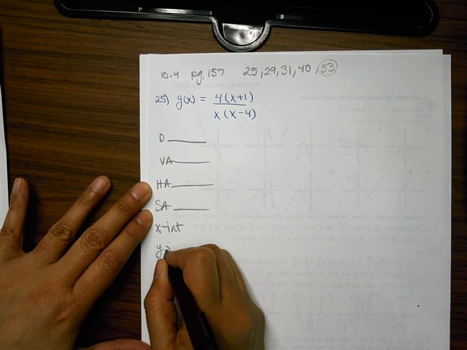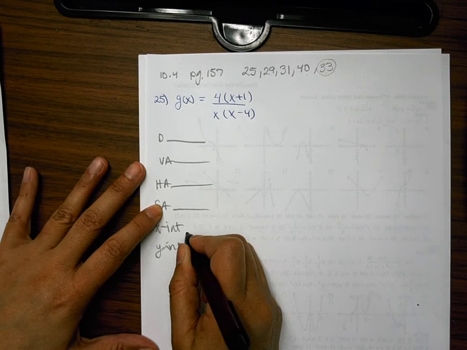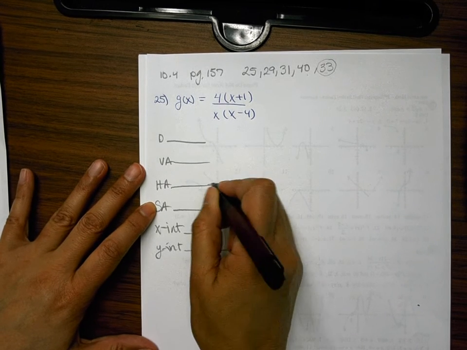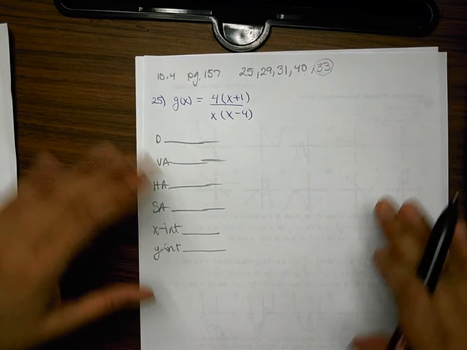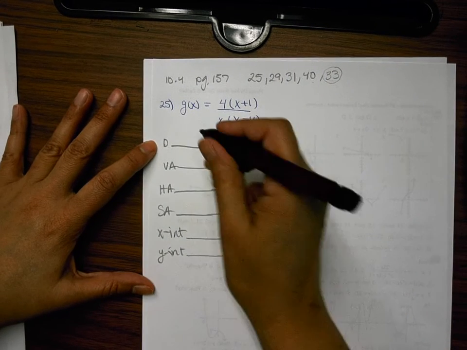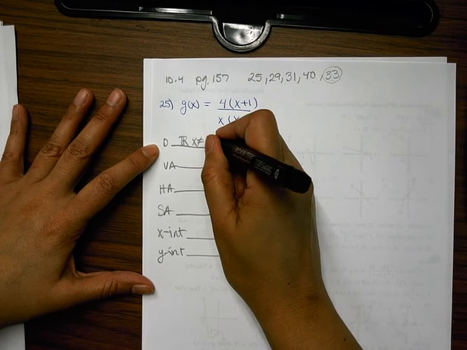x-intercepts, y-intercepts. You may not have been doing the SA at this point, but I'm just going to write it down because we've already talked about it, and I'm just getting used to it. So I'm leaving it there. If you don't have it, that's fine. Okay, domain, all reals, such that x cannot equal 4.